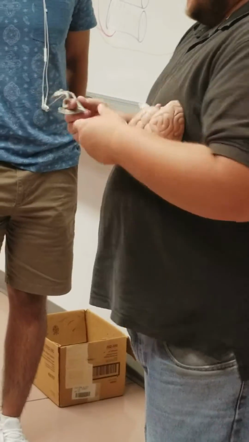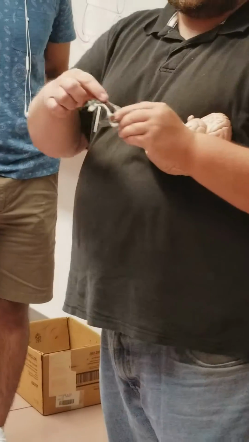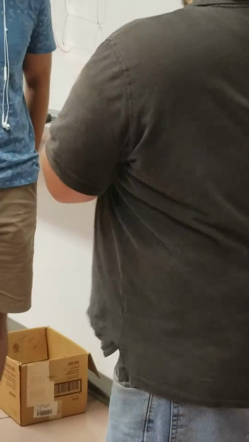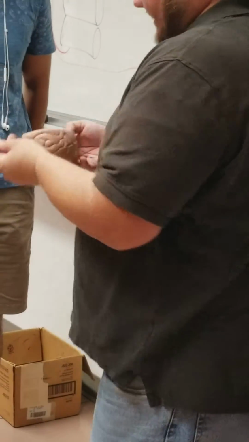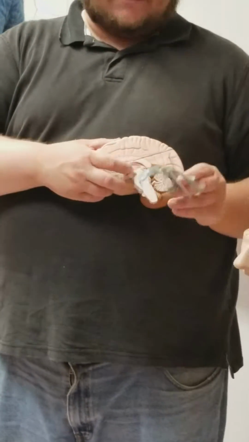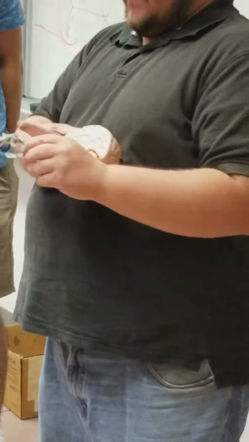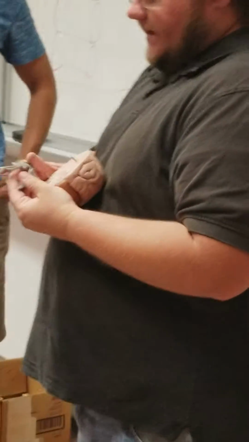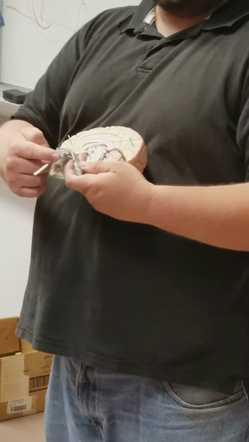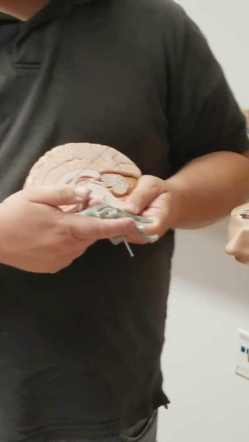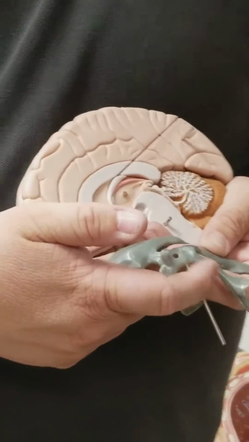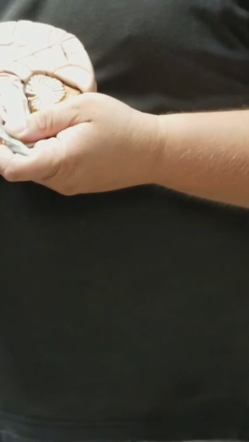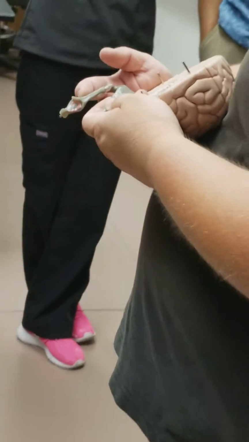Now, the chicken head itself is the third ventricle, which we pointed out on the brain here, that space right around the chicken's eye. Coming down from the third ventricle, we have the cerebral aqueduct. So this strip here is the cerebral aqueduct, which we also pointed out right there on the brain.